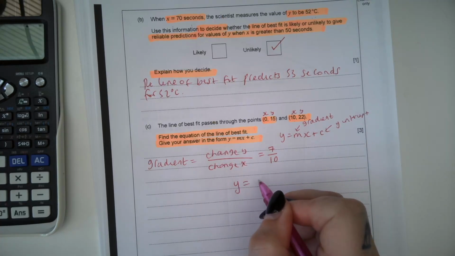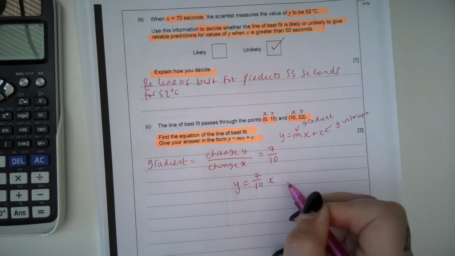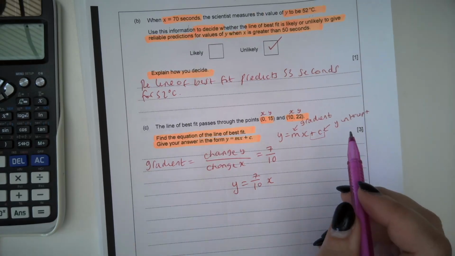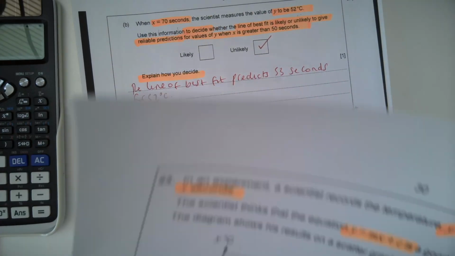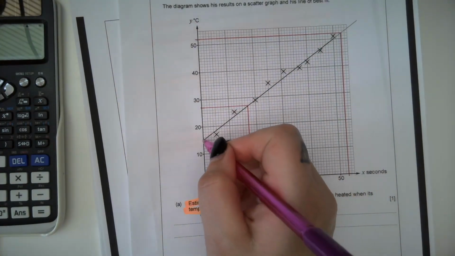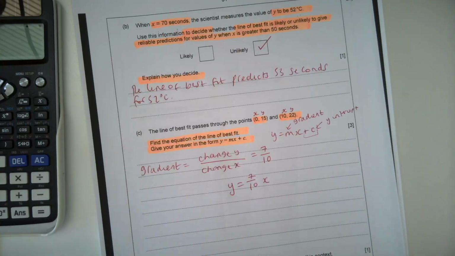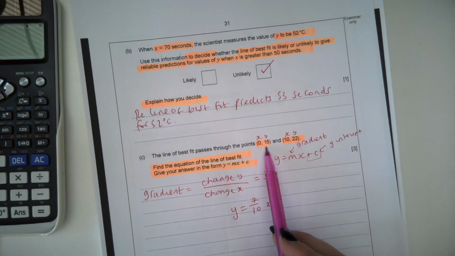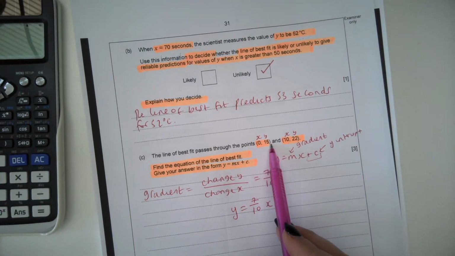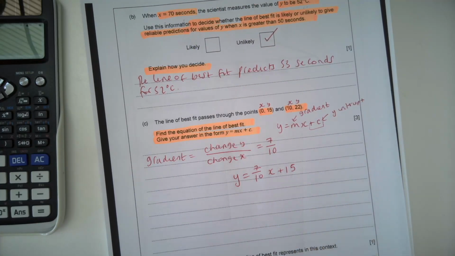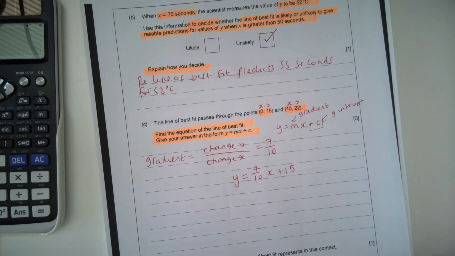So we can write y equals 7 over 10 x, but we need our plus c, we need our y-intercept. Our y-intercept, guys, happens when x is 0, so this point here. We can either read it off the graph as 15, or we could recognise that they gave it here as a coordinate. When x is 0, y is 15. So plus 15, and that's the equation of our line of best fit.